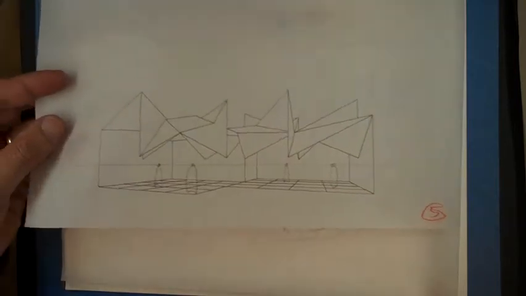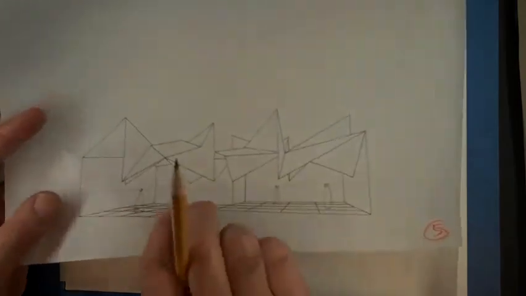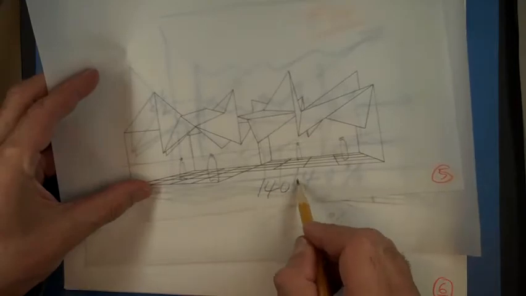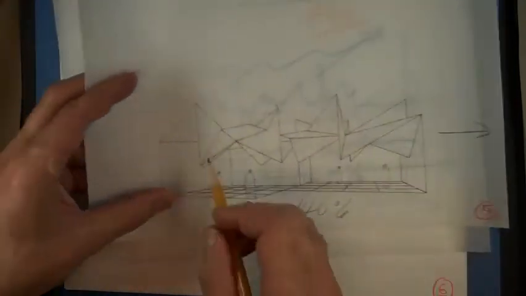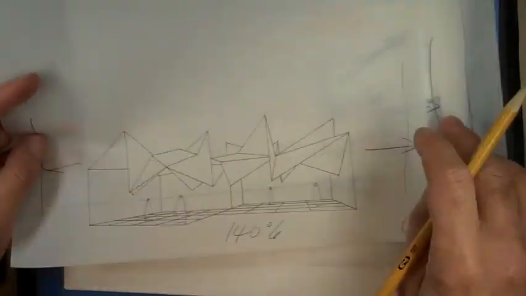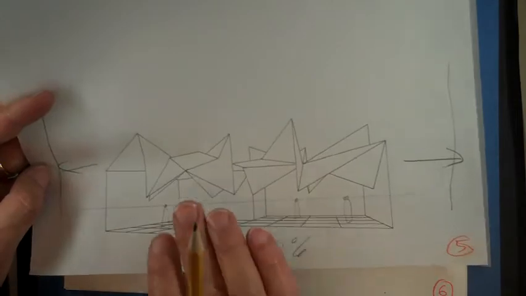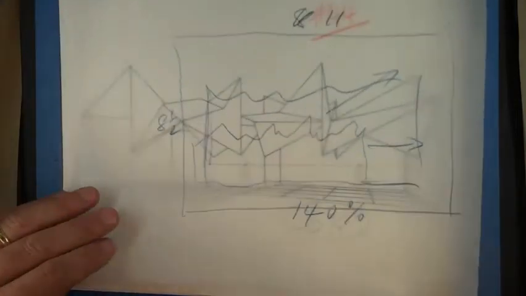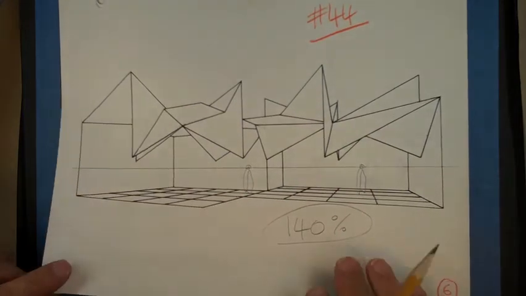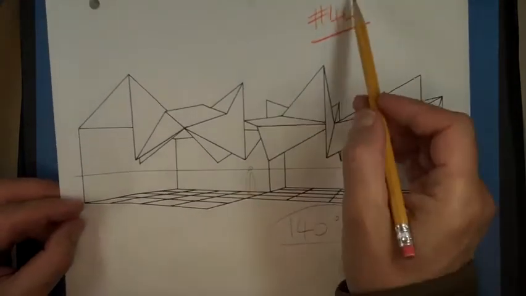Once you get to this point, you need to enlarge it. Now you're going to have to do this on your own. You need to enlarge your drawing 140% so that it gets bigger and fits in your drawing a little bit better, so you have more room for your coloring. So remember that step, so that it gets about this big. And this is the assignment. So this is number 44.